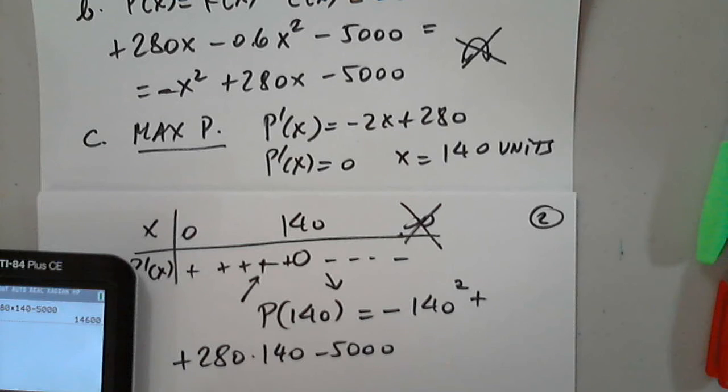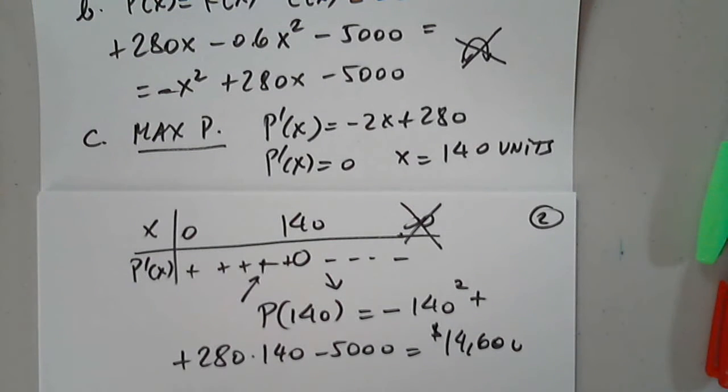So the profit is 14,600, and that is guaranteed to be the maximum. If we produce 130 or if we produce 150, we're not going to get a maximum. Only when we produce and sell 140. That was part C, and I think there is part D. What is the maximum profit? Okay, that is part D.